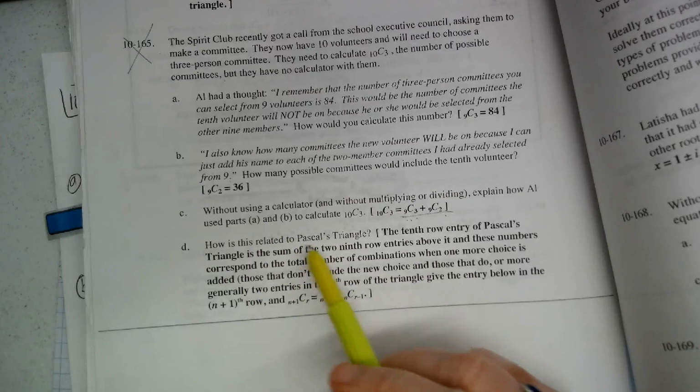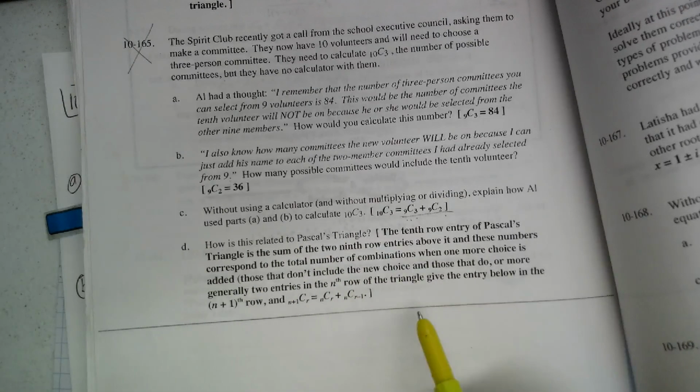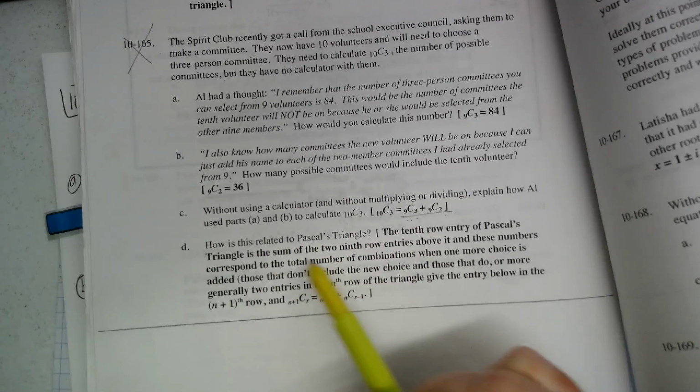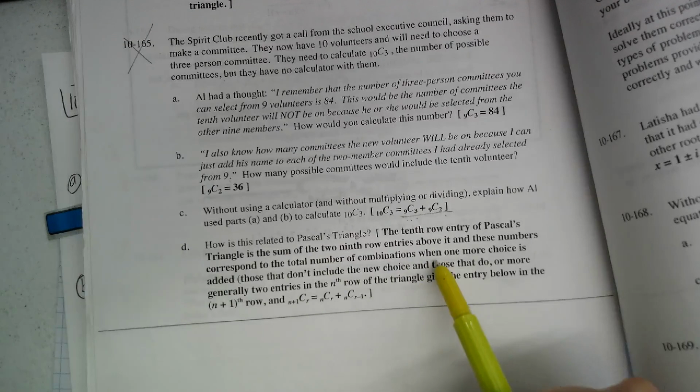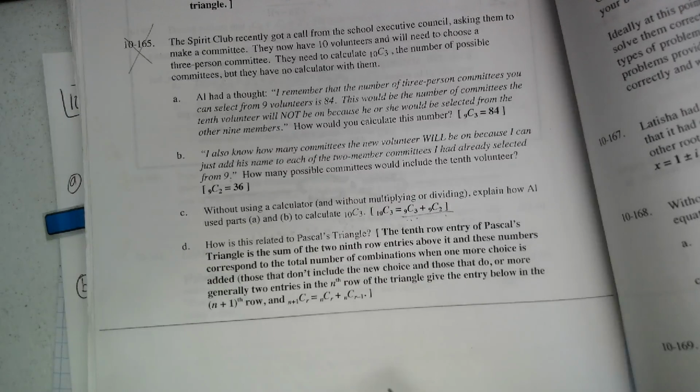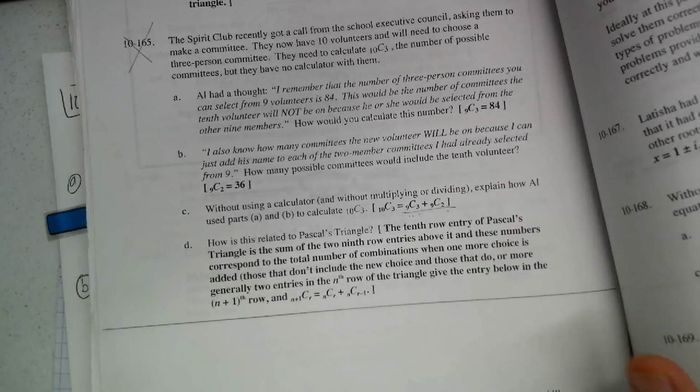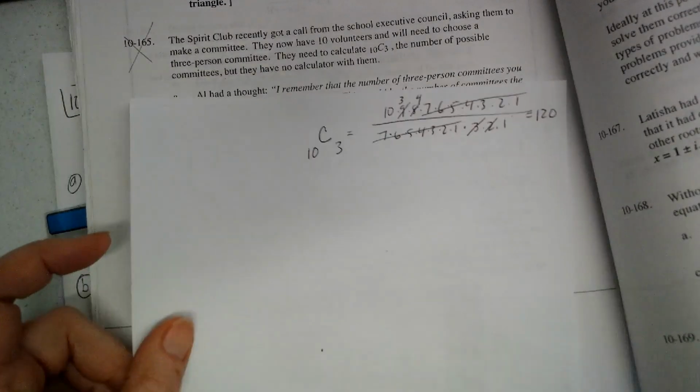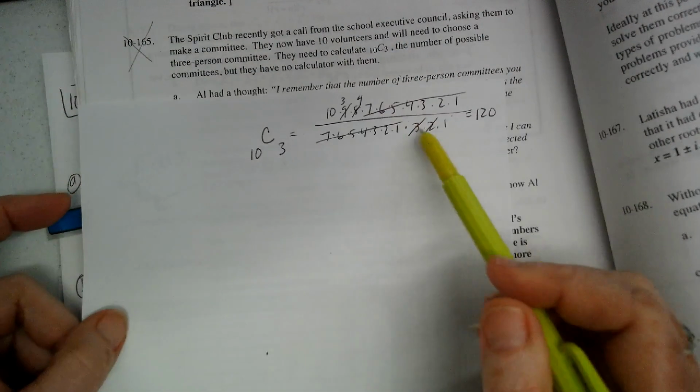How's it related to Pascal's triangle? It says the 10th row entry of Pascal's triangle is the sum of the 2 9th row entries above it, and these numbers correspond to the total number of combinations when one more choice is added. So basically, I'll show you how the combination of 10 things taken 3 at a time equals 120.